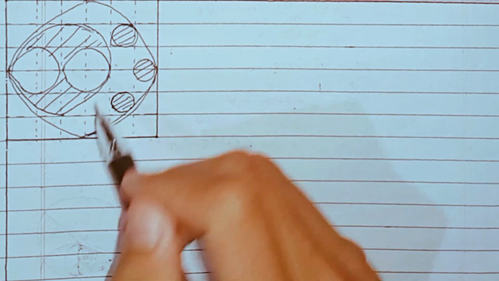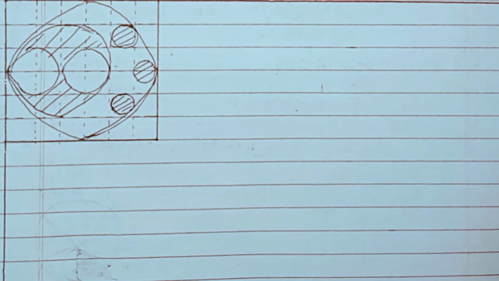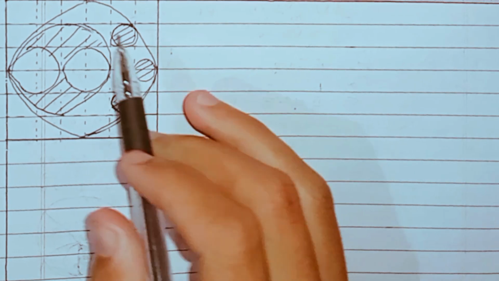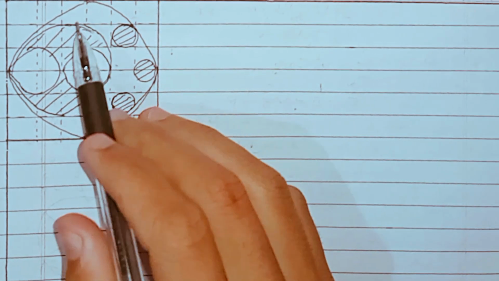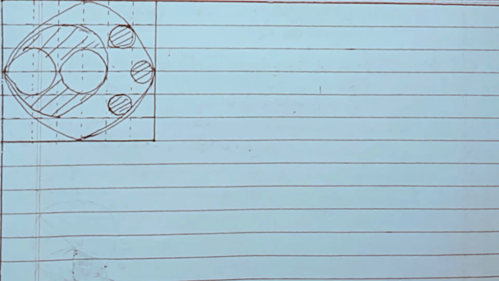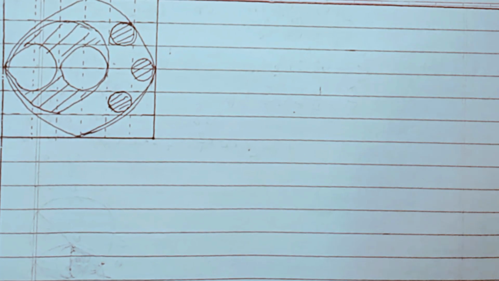This question was asked in the AMC10. It is quite messy at a glance because there are many circles, and we have to find the area of the unshaded region. So give it a pause and try it. 3, 2, 1. So let's begin.